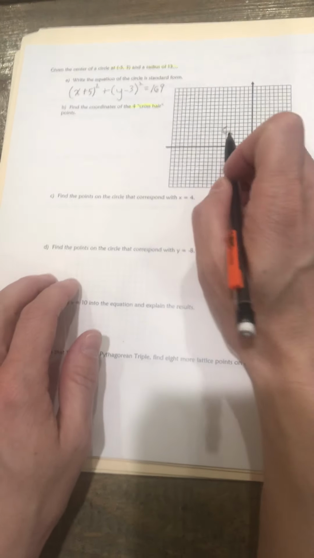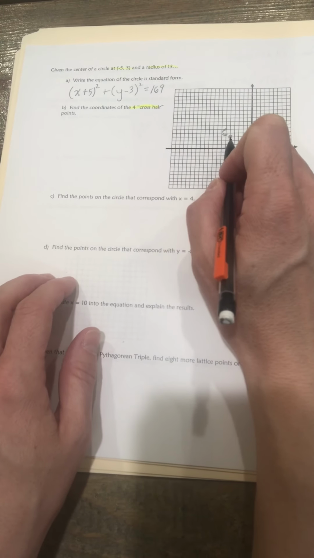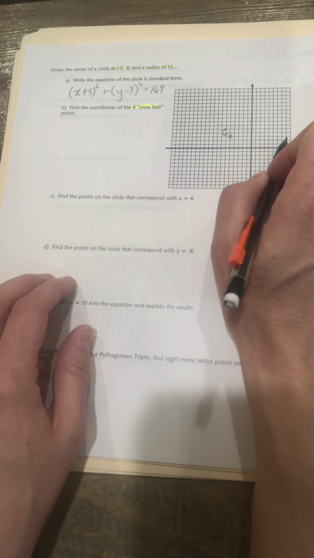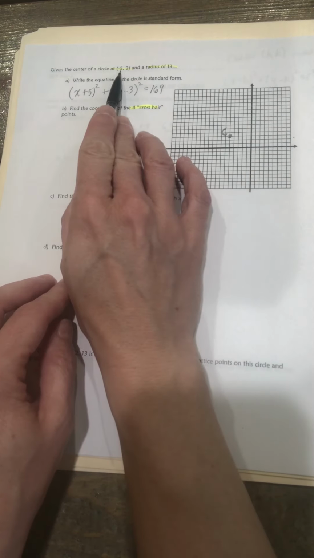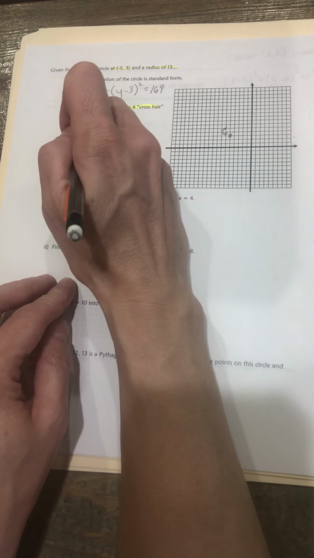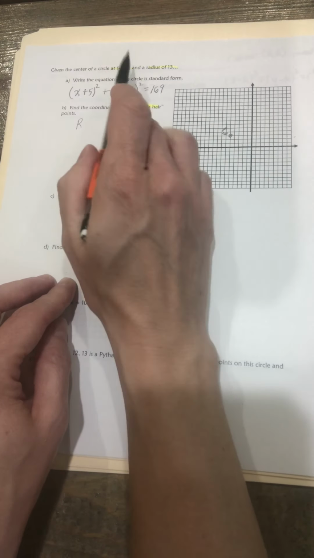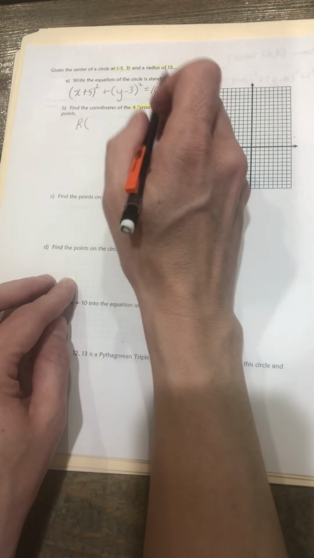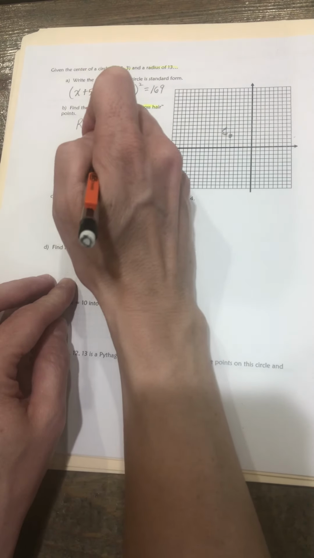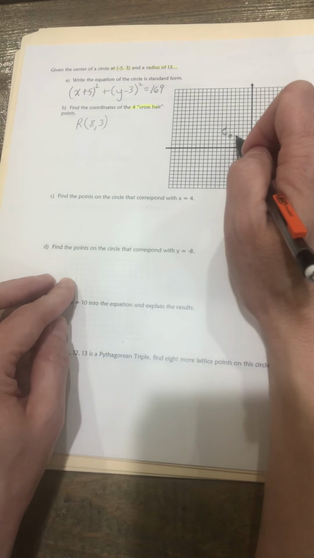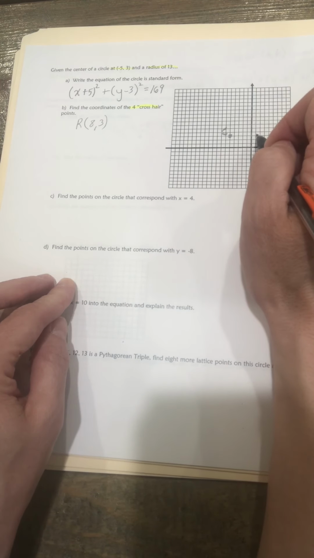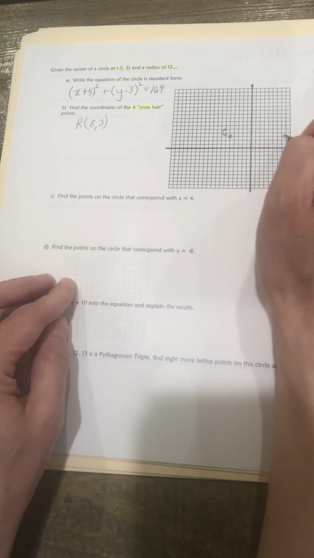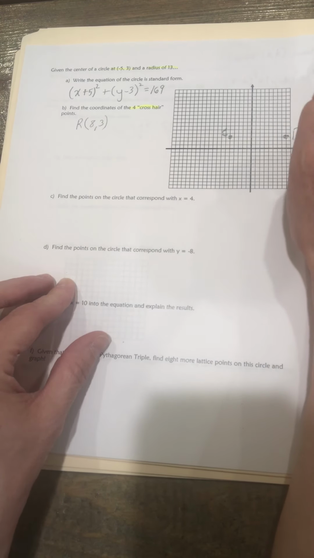If I have C, and I'm traveling to the right 13 units, I'm affecting the x value. So if I add 13, which is the radius, to my negative 5, I will be getting 8, 3. And you count over, 1, 2, 3, up to 13. That point there, R, is at 8, 3.